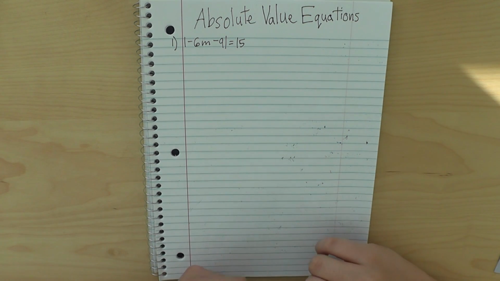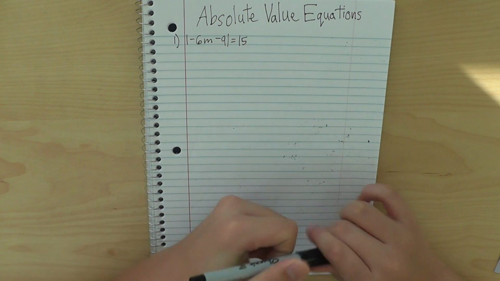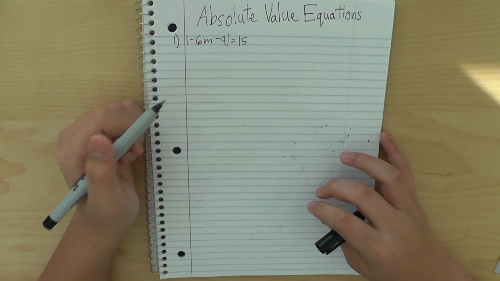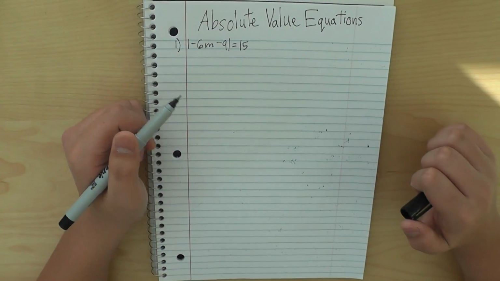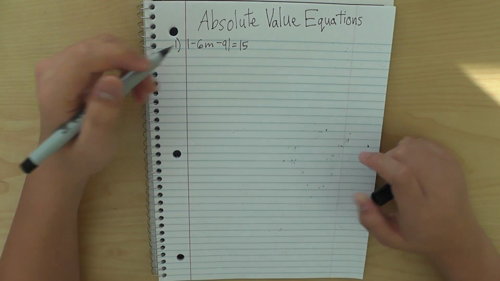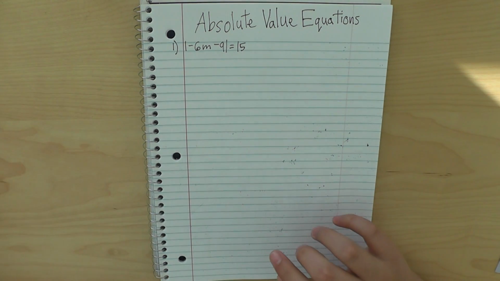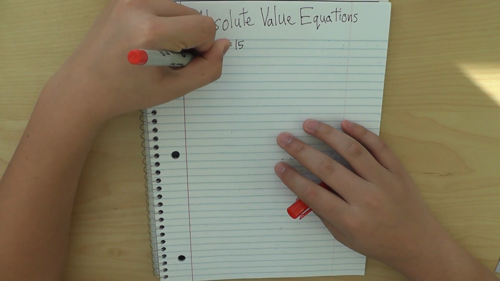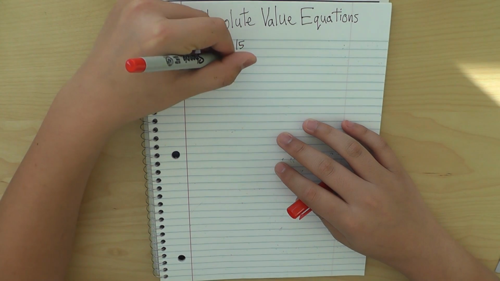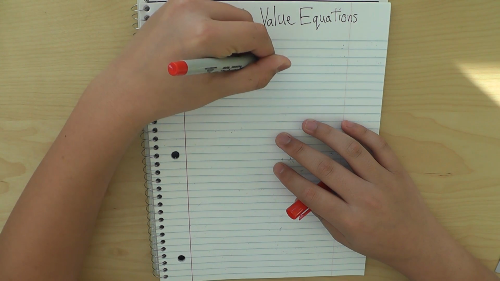What we want to do in absolute value equations is, once we get the absolute value signs by themselves, we make two equations without the absolute value signs. So right here, I would make two equations, one with 15 and then one with negative 15.